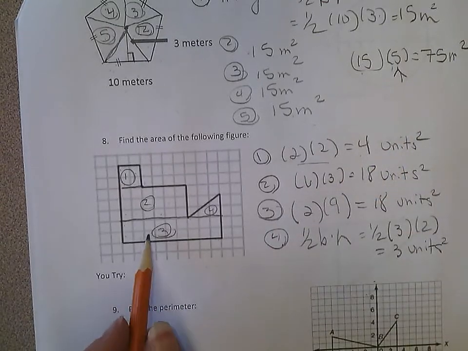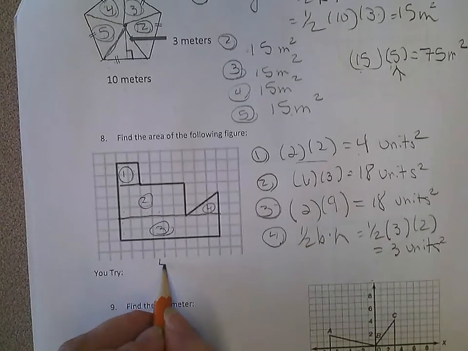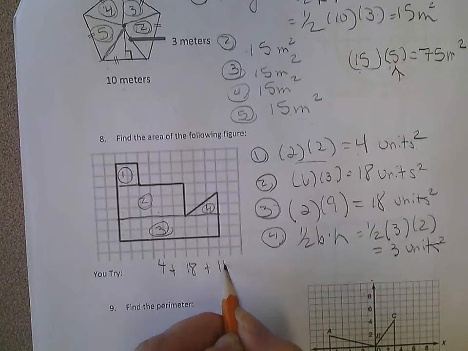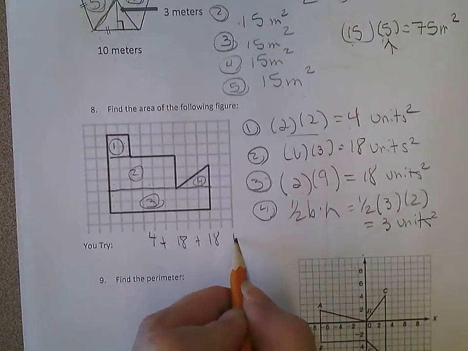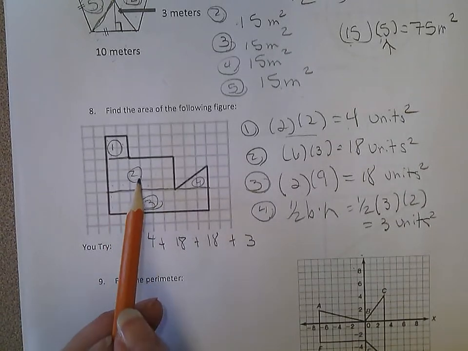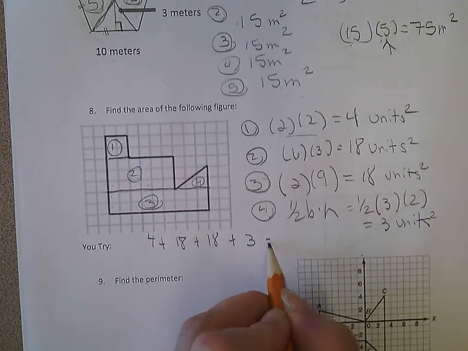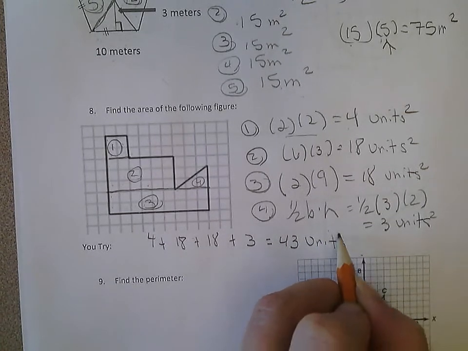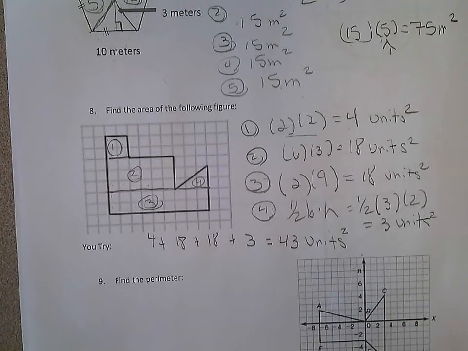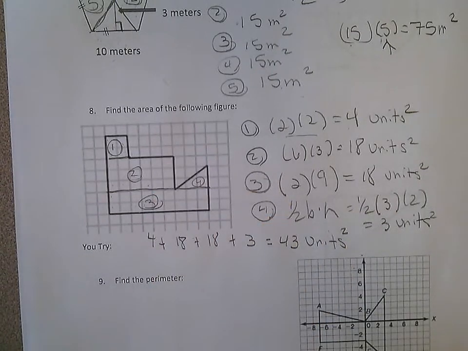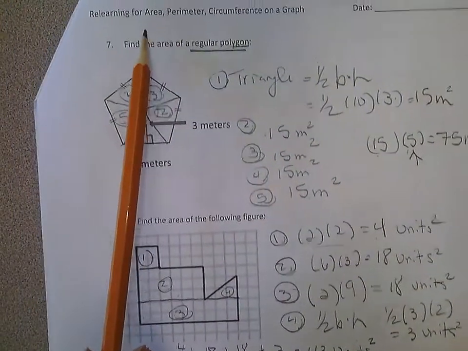So when we look at this here, we're going to add up all these numbers. 4 plus 18 plus 18 plus 3. The number of squares inside each figure, and we get a total of 43 squared units. So that's the gist of figuring out the figures on a graph, especially for area.